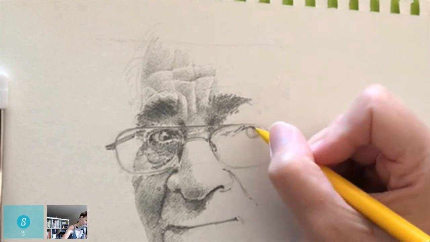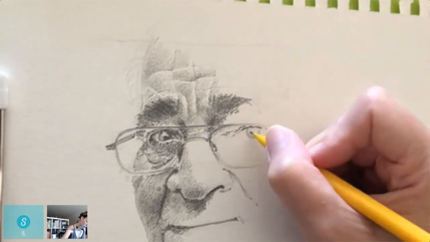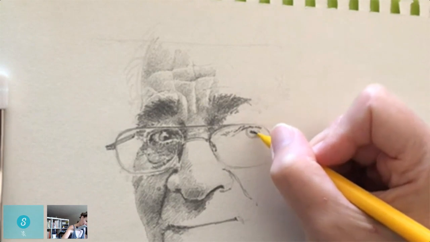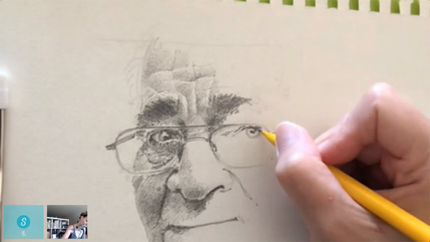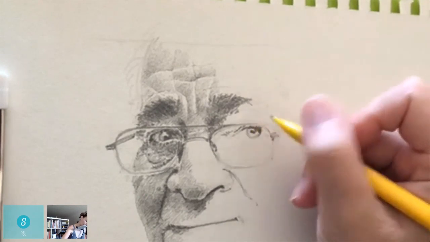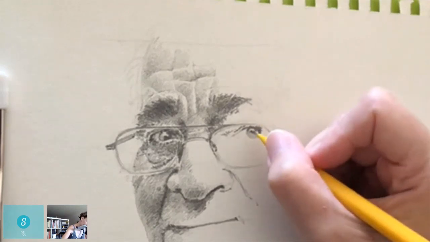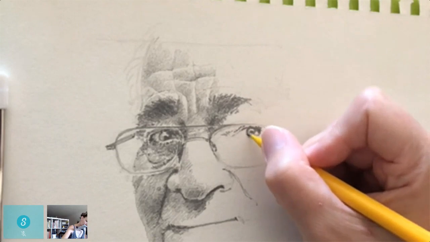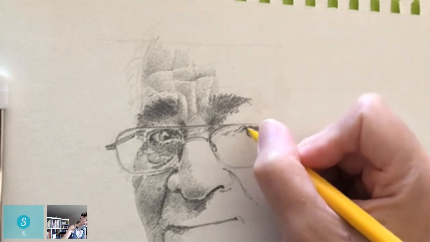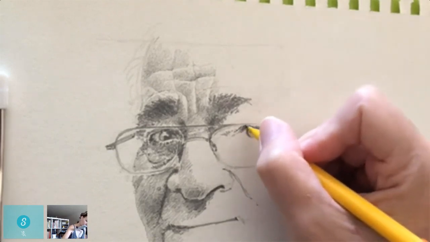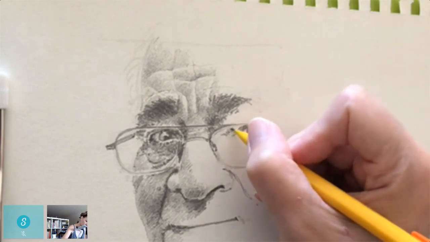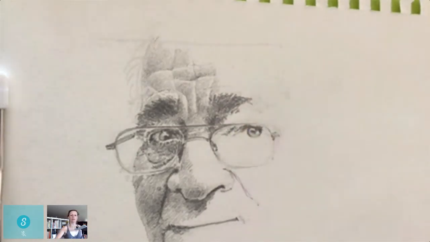There we go. And there's dark in there, so I need to convey that. Quite a bit of dark in that eye. There we go. Look at that. Okay, now it looks a little more human.